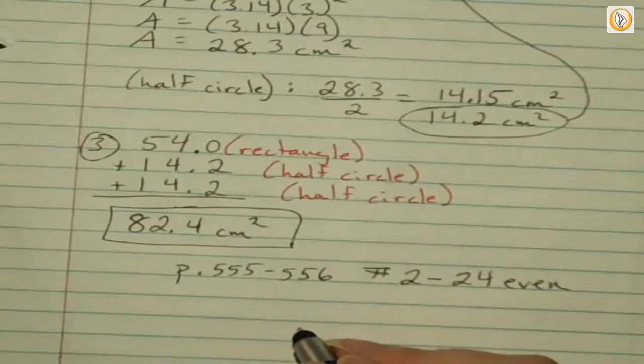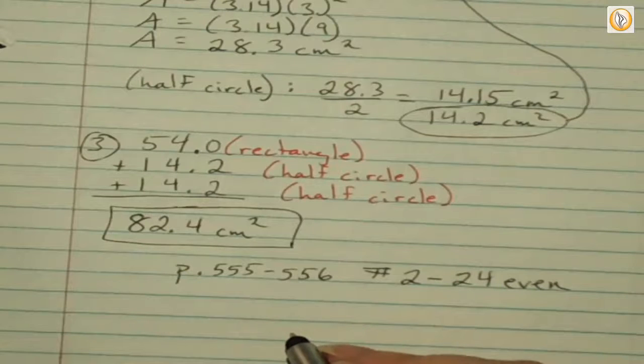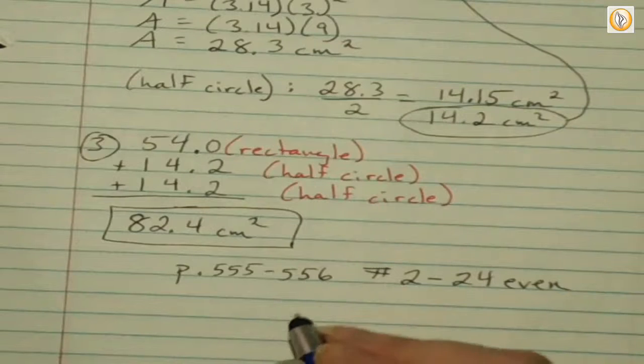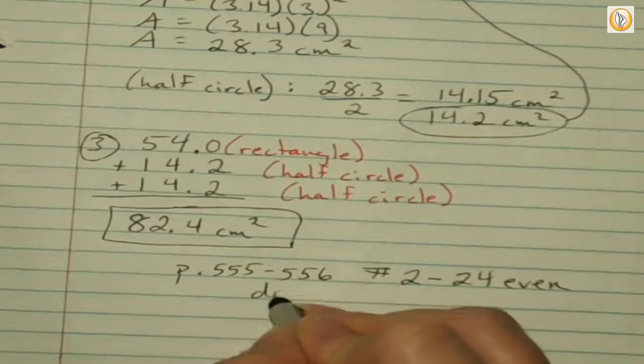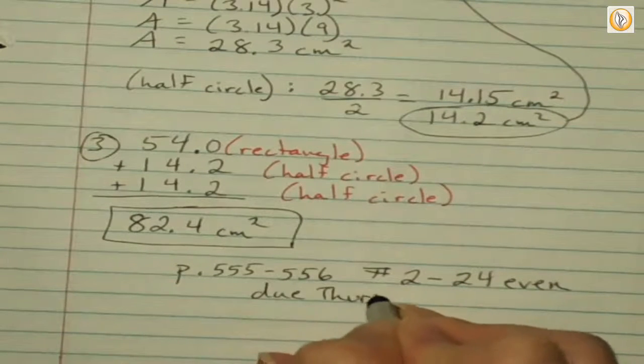Now, 22 and 24 is kind of like yesterday, where they give you the area, and they want you to find the radius or something like that, okay? This is due Thursday. Those are 12 problems.